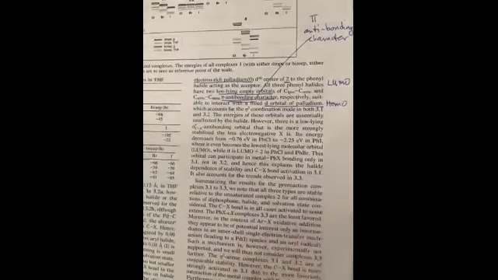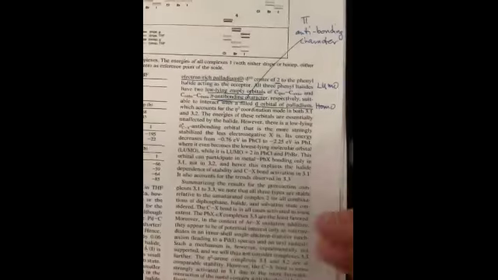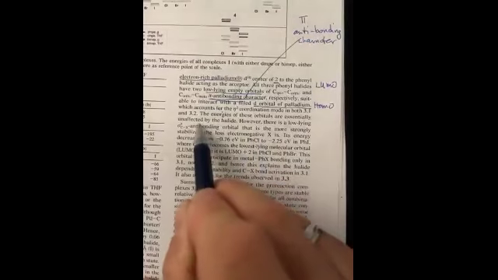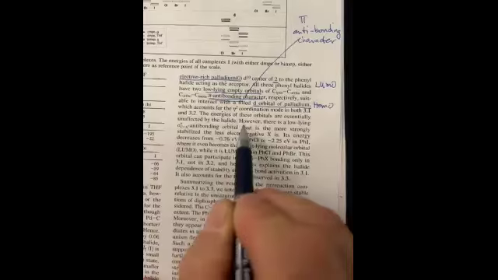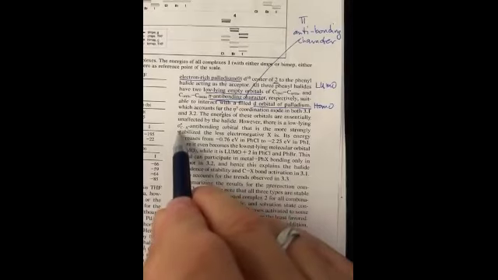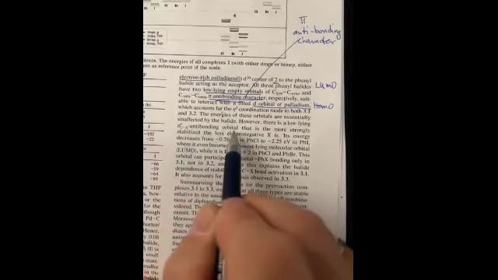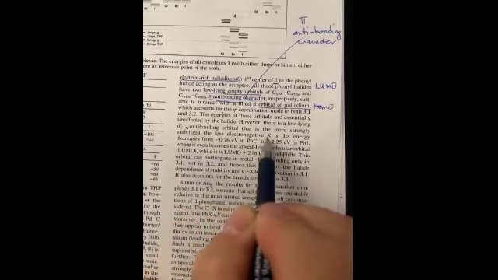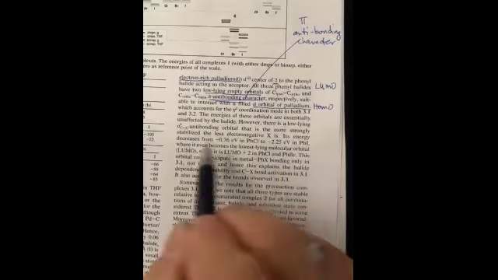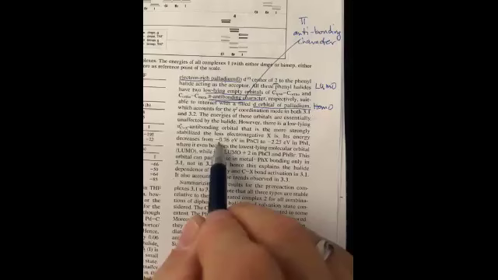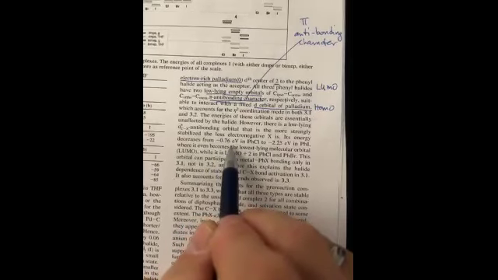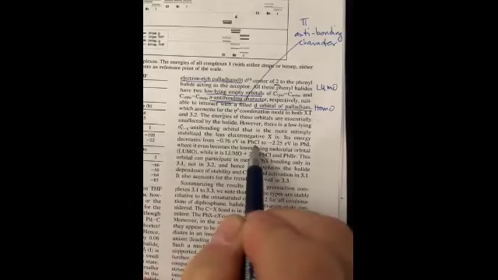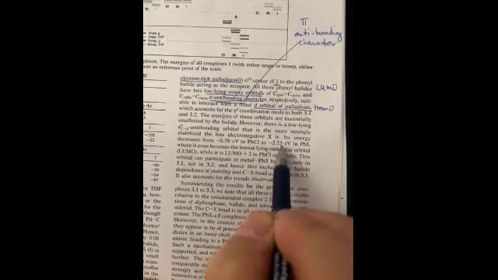Oh, I haven't used any other colors yet. The energies of these orbitals are essentially unaffected by the halide. However, there is a low-lying sigma star, so a sigma antibonding C-X orbital, that is more strongly stabilized the more electronegative X is. Its energy decreases from minus 0.76 electron volts in phenyl chloride to minus 2.25 electron volts in phenyl iodide.